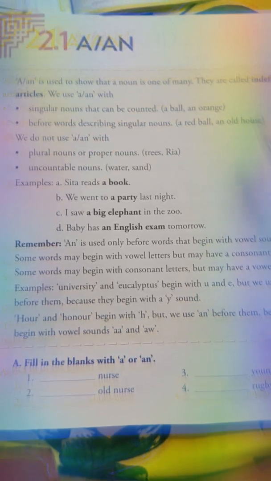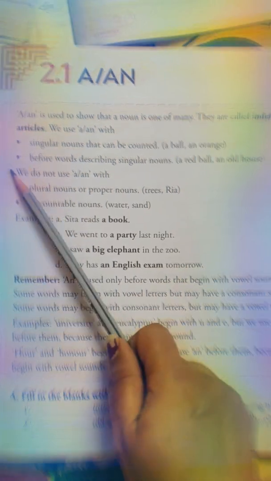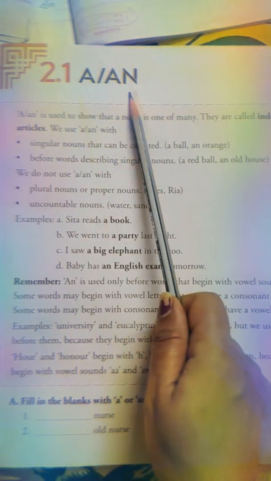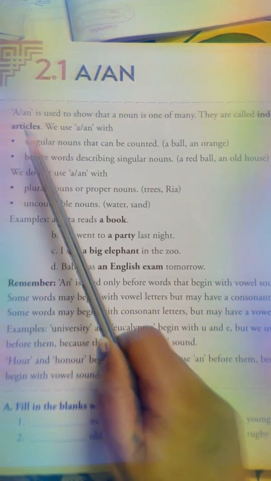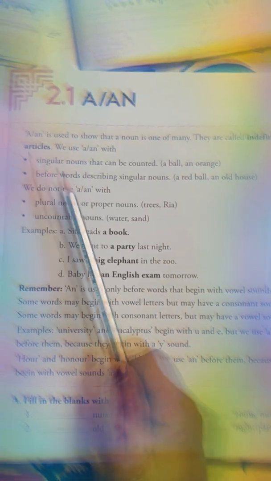Hello children, today let's take our Stencil English practice book and let's go to page number 15 and let's read this chapter. A and an. Okay, A and an are indefinite articles. A and an are used to show that a noun is one of many. They are called indefinite articles.